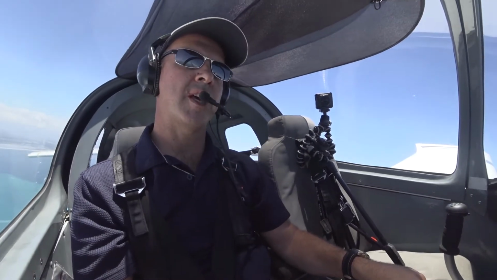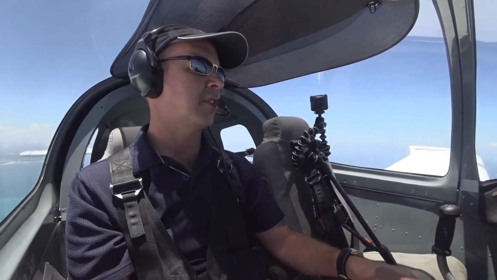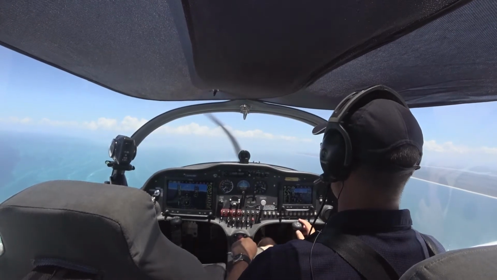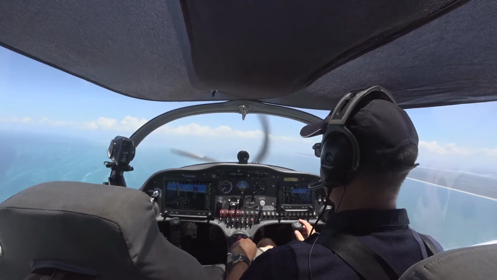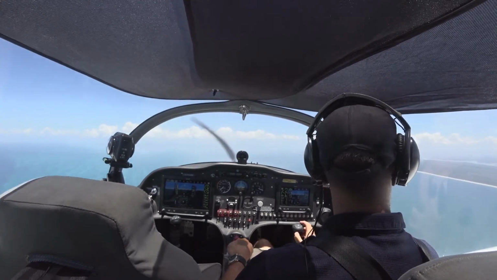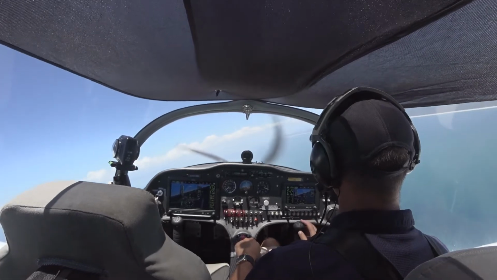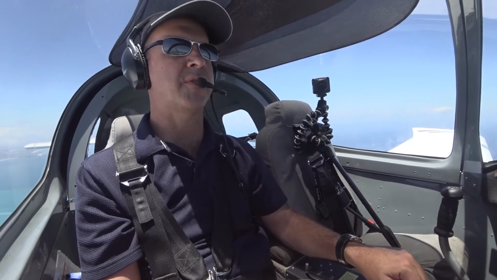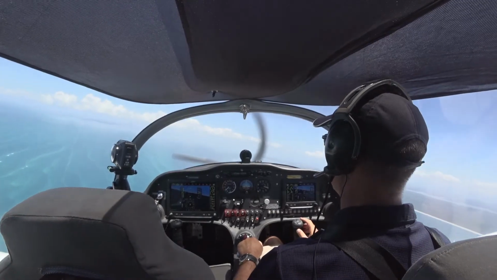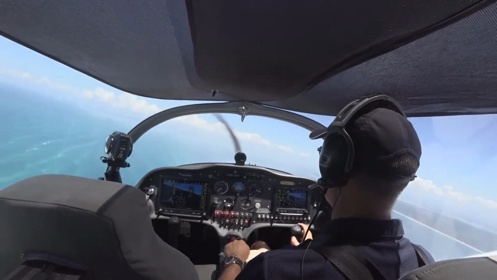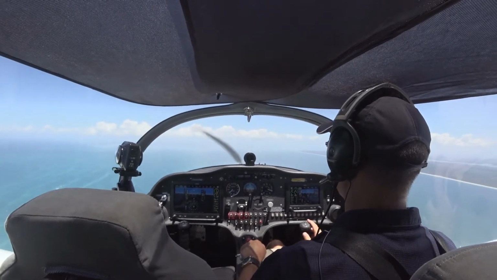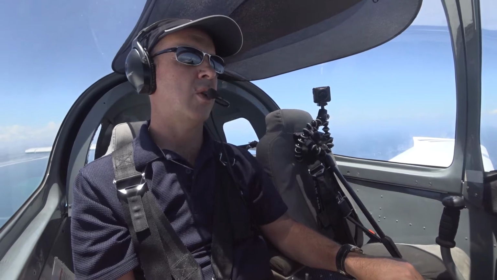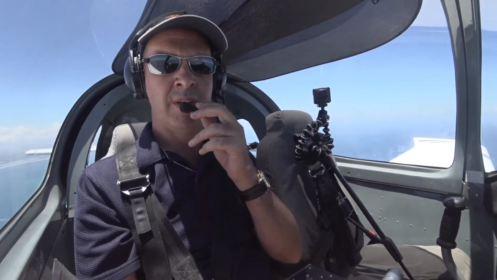Okay, we're now going to look at the primary effect of our ailerons. Once again, eyes at the front of the horizon. When I move the control column to the right, the aircraft will roll to the right. And when I move the control column to the left, the aircraft will roll to the left. Back to wings level. So we can see the primary effect of our ailerons is roll to the right or left.